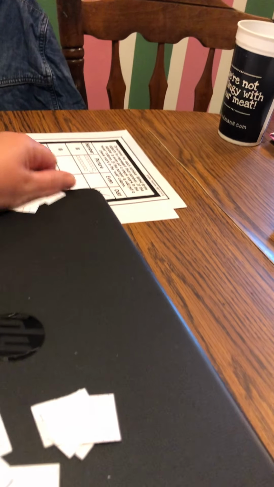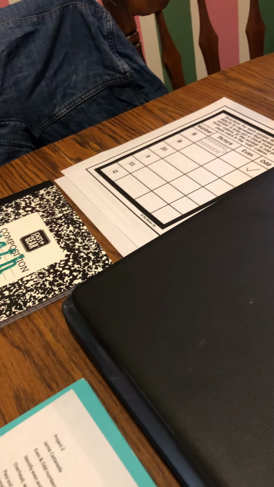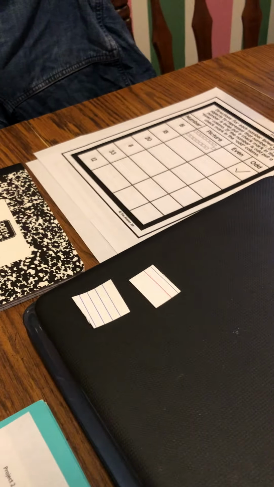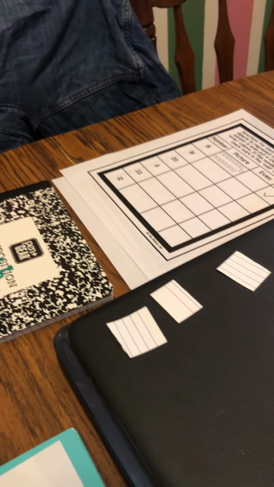All right, Melissa, can you come to the board? I'm going to give you the number 25. So, let's go ahead and get our blocks.